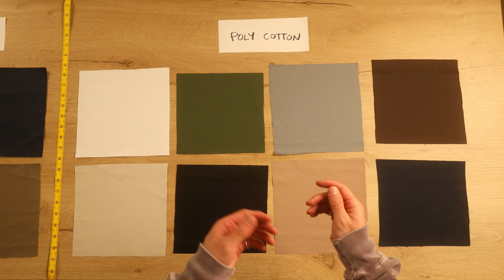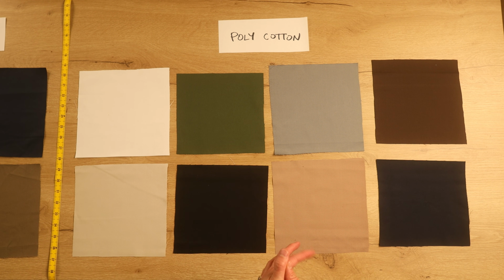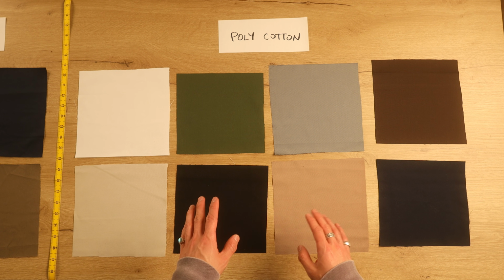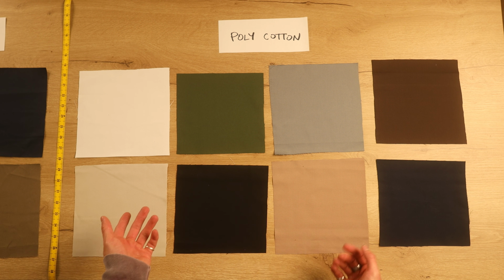There is polycotton, which is a blend of cotton and polyester, and this combo gives you the best of both worlds. It's durable, resists wrinkles, and it doesn't shrink too much. It has a smoother texture, and it's less likely to fade.